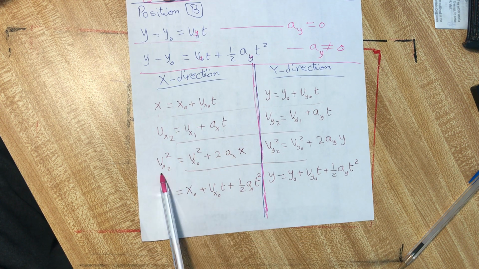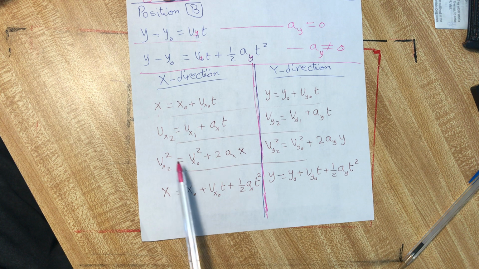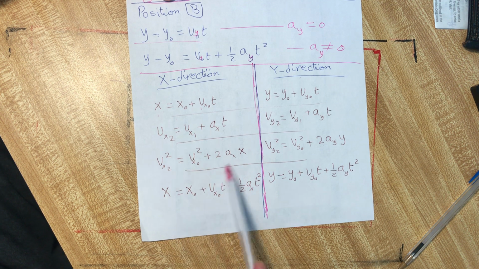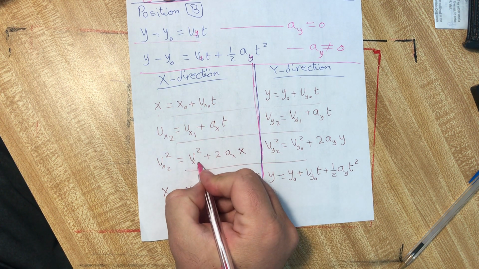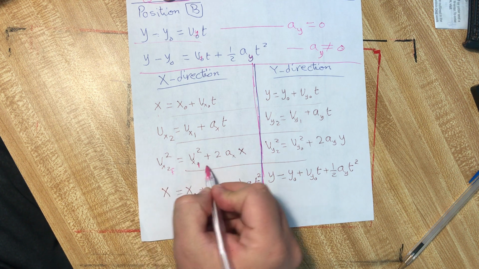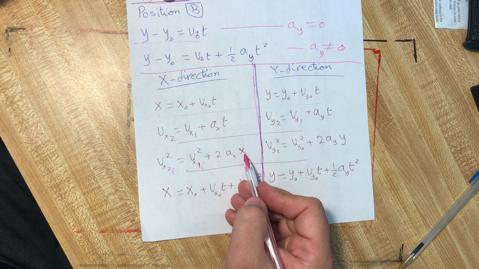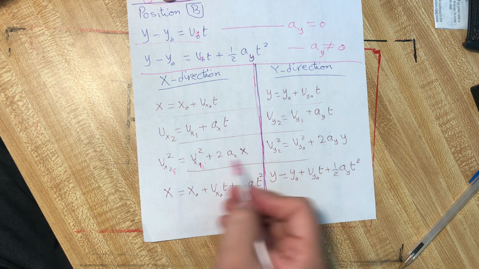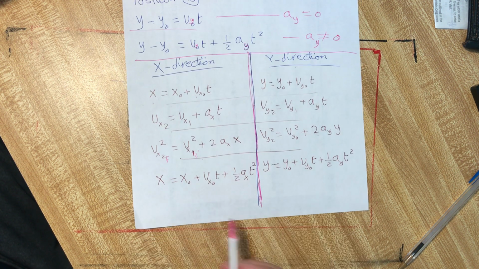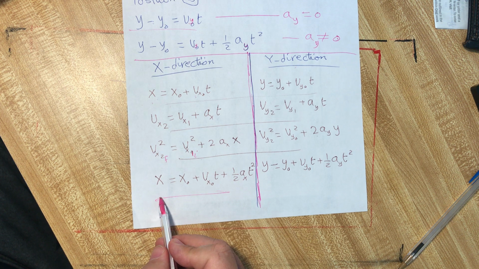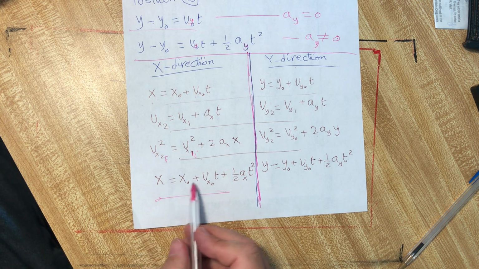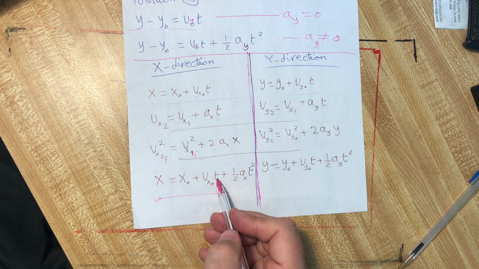This is the third equation: v2 squared is equal to v1, or v naught, squared. You can write it as v final and v initial squared, plus 2a multiplied by the position, which in x direction is x. And this is the fourth and final equation, which is x is equal to x naught plus vx multiplied by t.